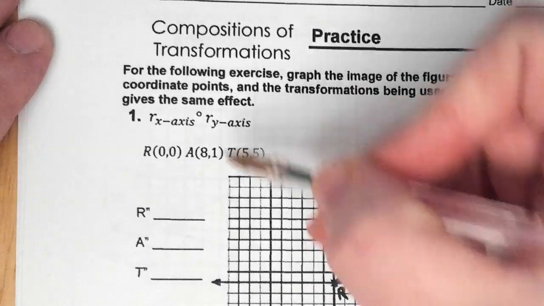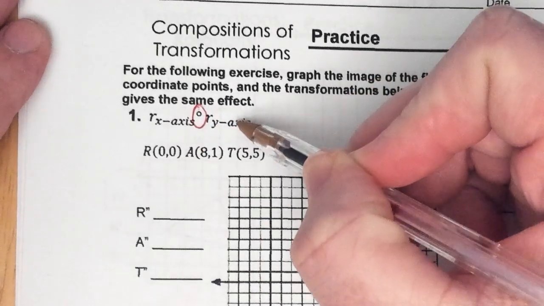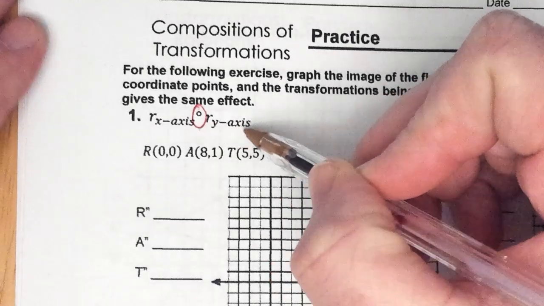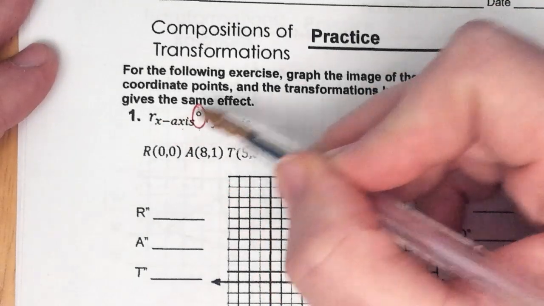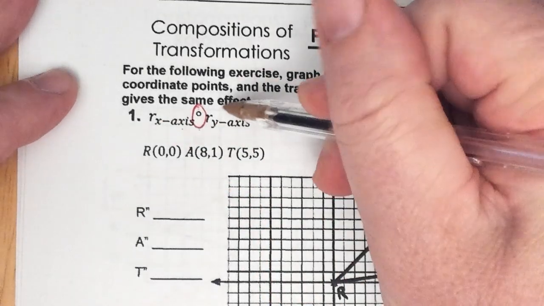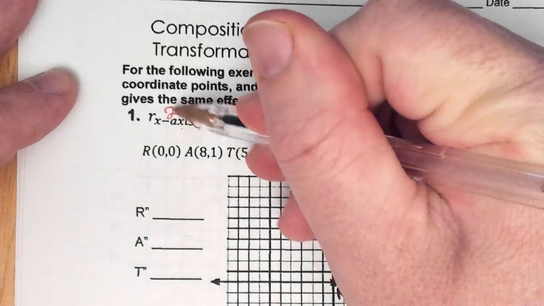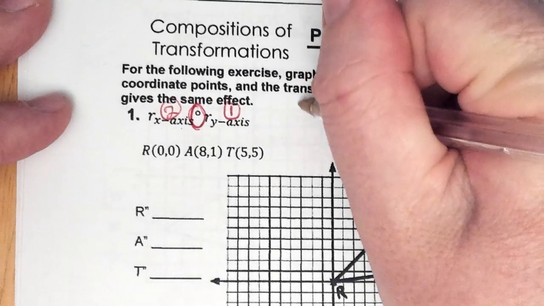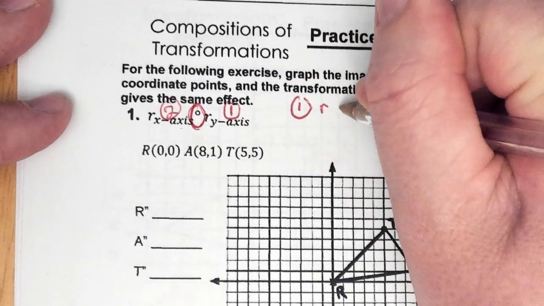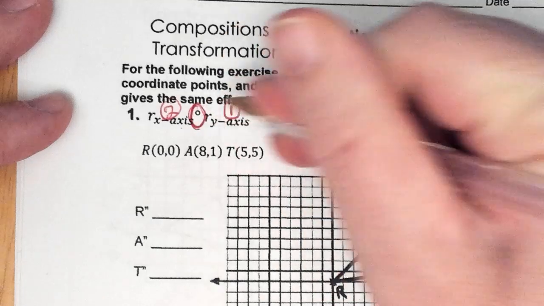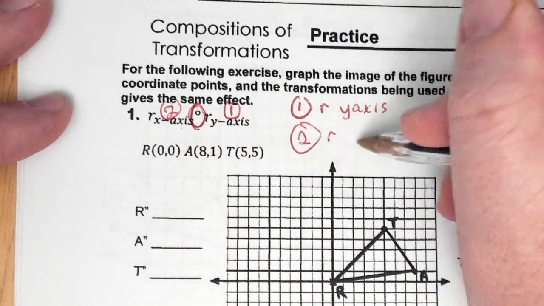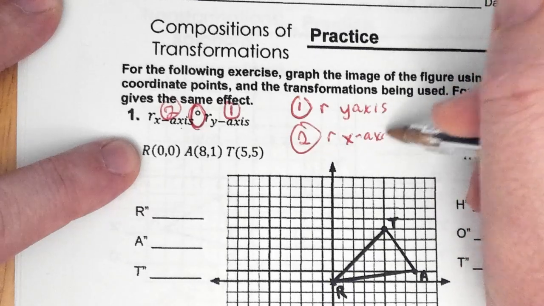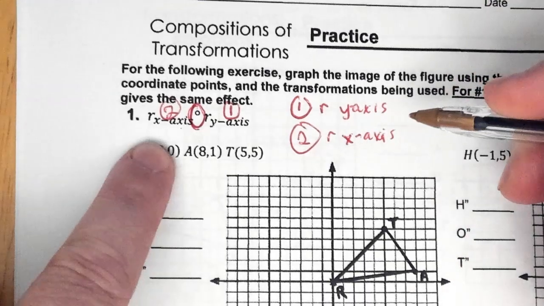However, if you have this circle right here, that means "of." This says do the reflection over the x-axis of the reflection over the y-axis. You can't do a reflection of something unless you have that first. So this will be the first action. This will be the second action. So when it has this circle right here, you're going to go backwards. So the first action is reflect over the y-axis, and the second action is to reflect over the x-axis. So you're going to have to go backwards on that.